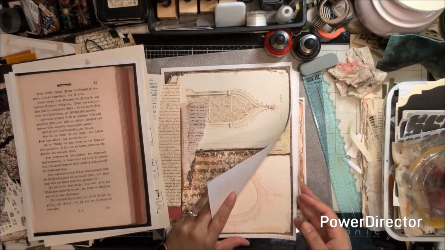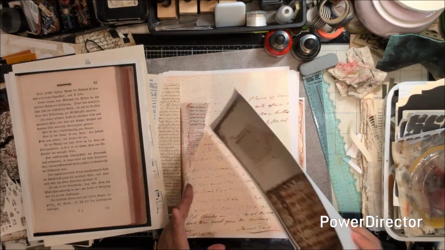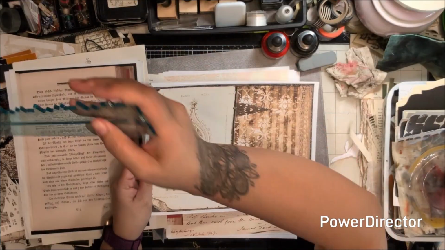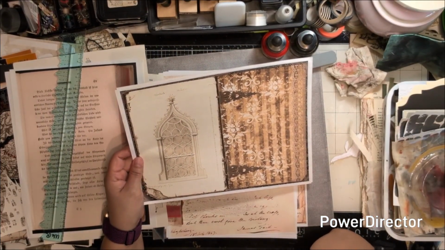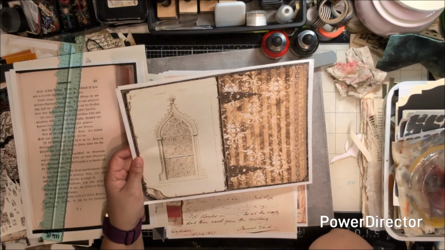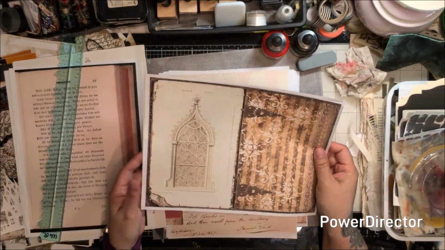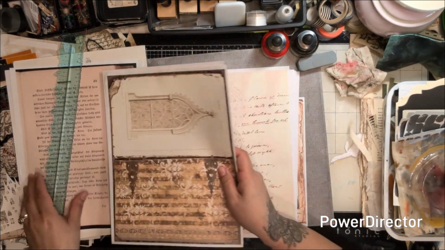And this is from, I think, Victoria Designs. I used one of her digitals in one of my books that I made for myself. So this was just some leftovers, and it's very much this Gothic style that we're looking for here.